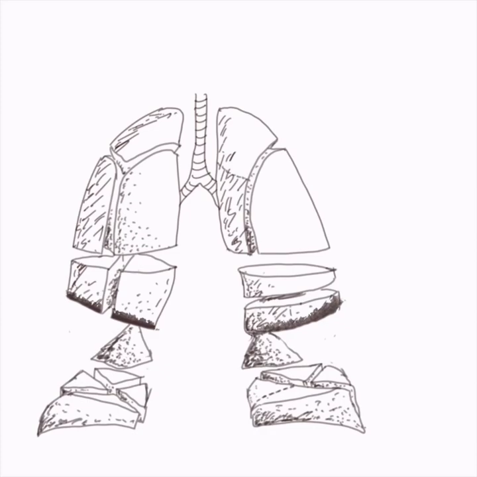Finally, the lower lobes are divided into 5 segments. I think of these as being like pyramids, with a segment at the top and 4 segments at the bottom. The segment on the top on both sides is called the superior segment. The 4 segments at the bottom are the basal segments, and they're named according to their positions.